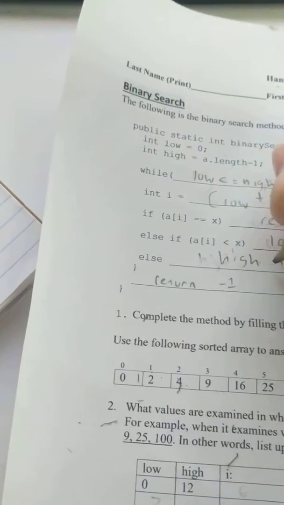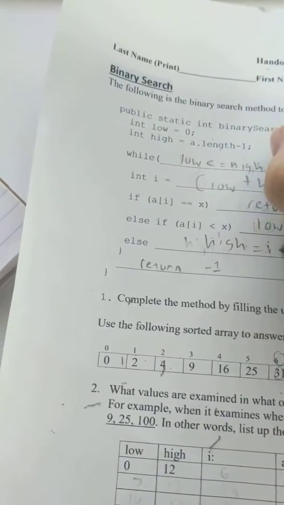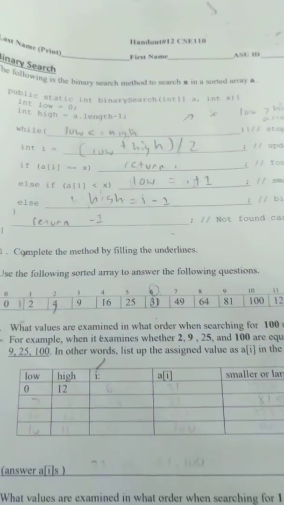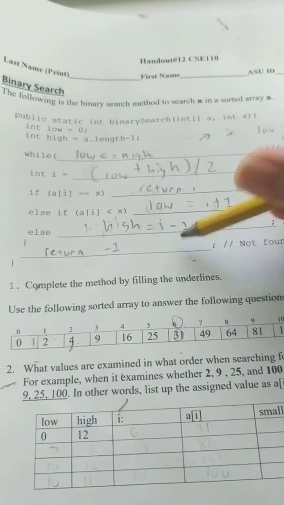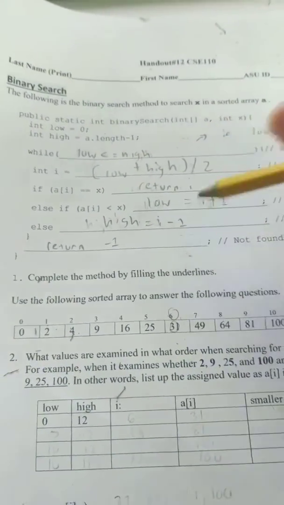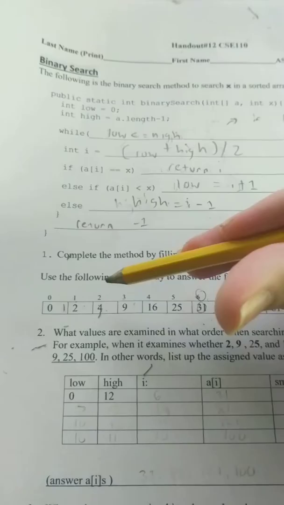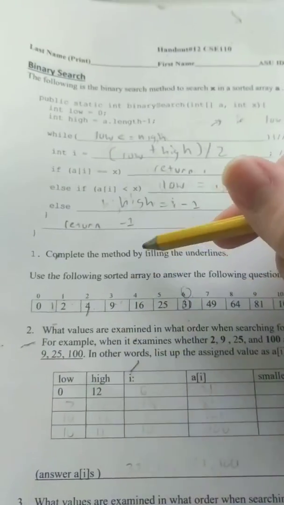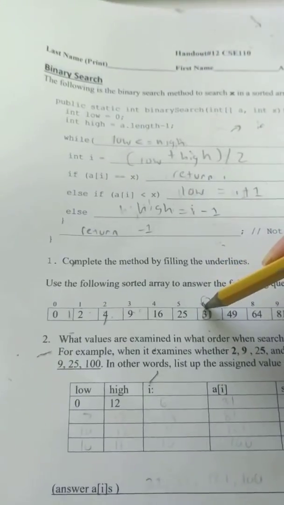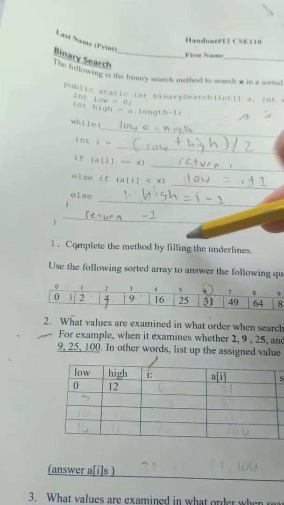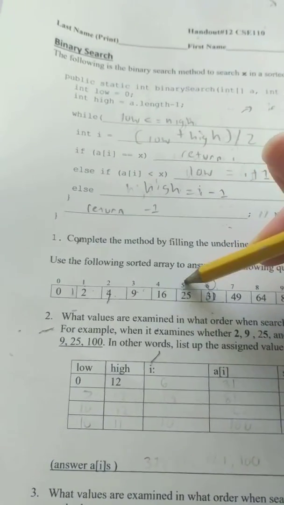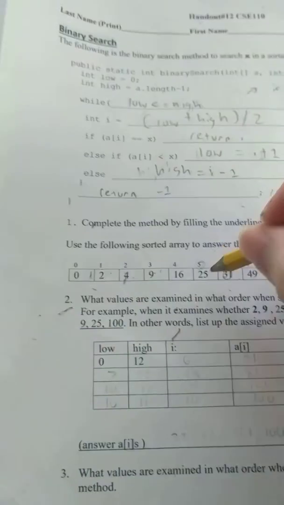Now else, high equals i minus 1, because if it is lower, so let's say we were searching for 9, if 31 is greater than 9, then we need high to become i minus 1, which equals 5, which means we would now be searching from 0 to 5.